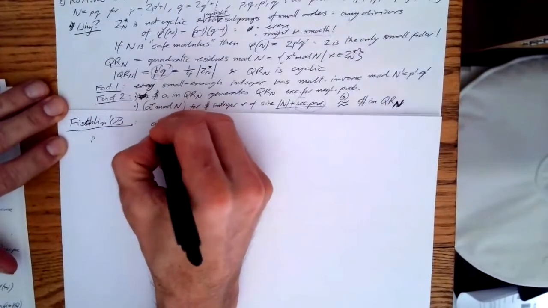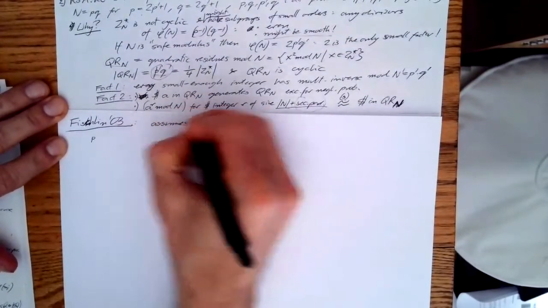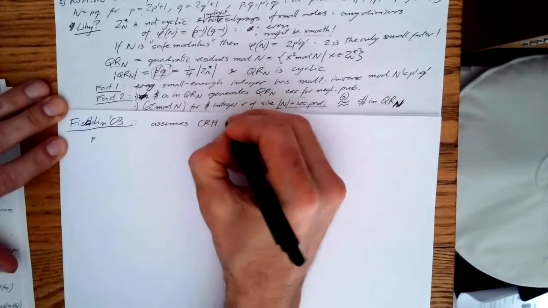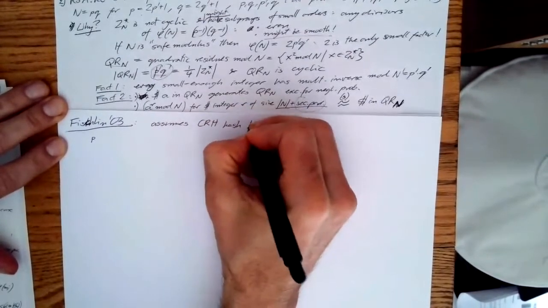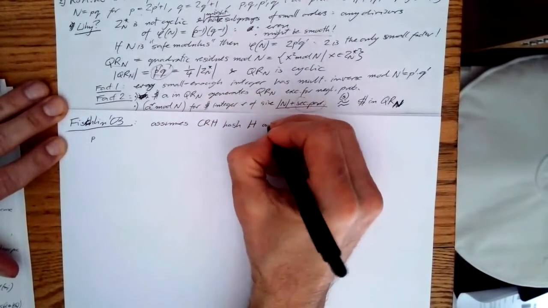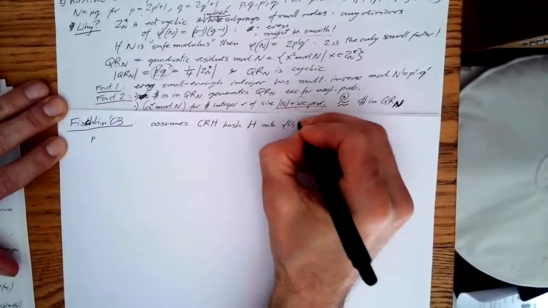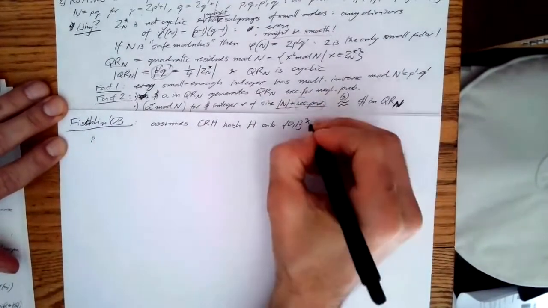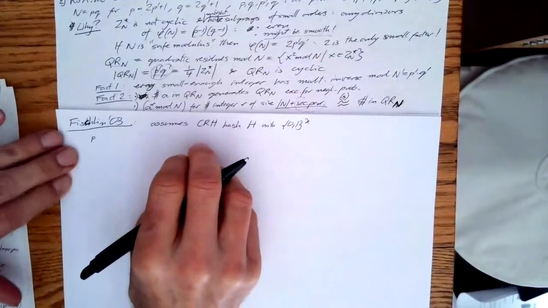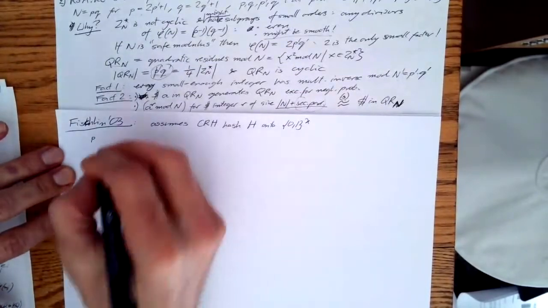It assumes a collision-resistant hash H onto lambda bit strings.